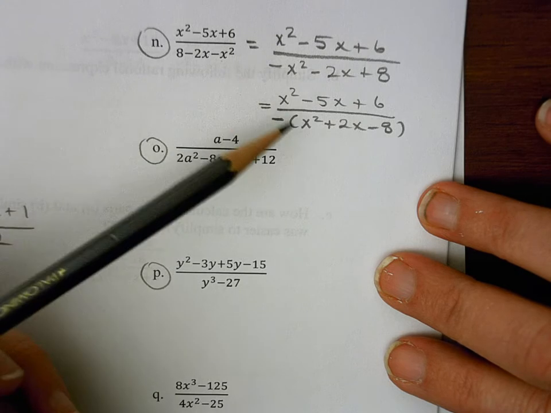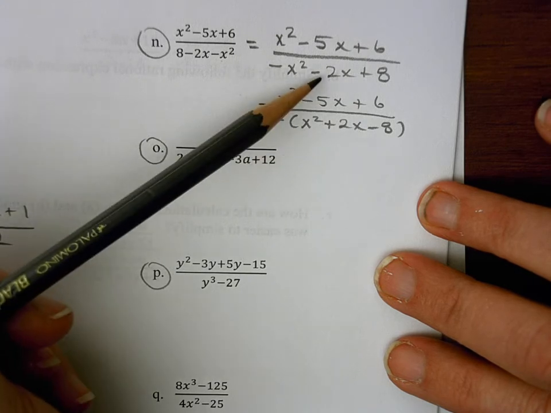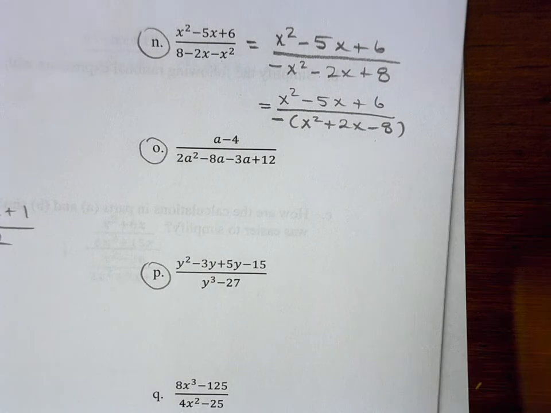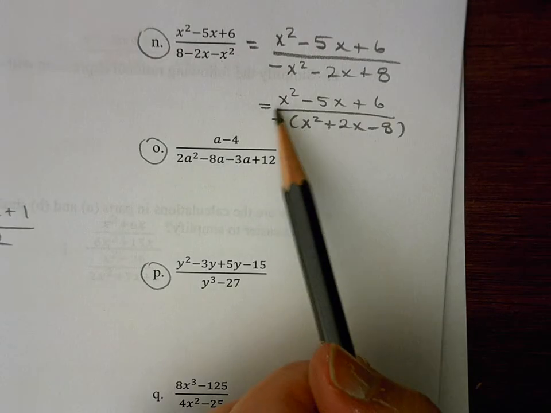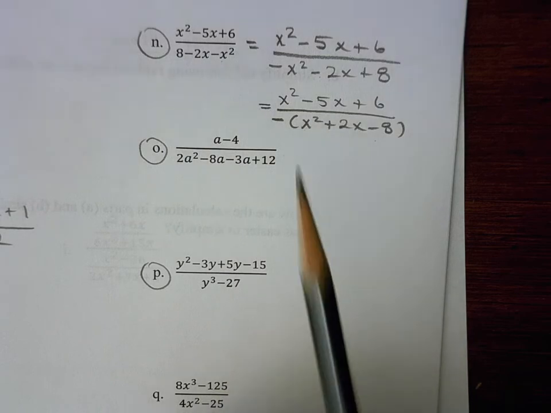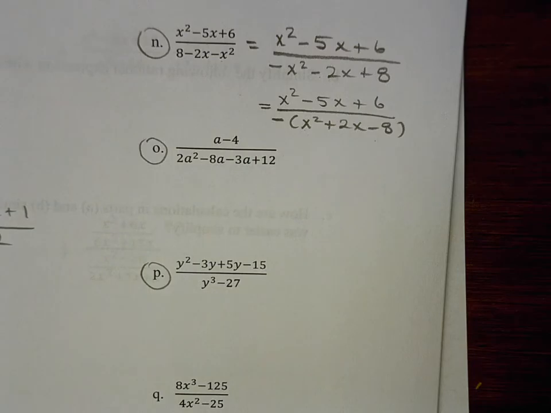So when I take a negative out, this will turn positive, the negative will turn positive, and the positive will turn negative. And so now it's in the right order where I have my squared term first, and my squared term is positive in the grouping. And so then I want to factor both of these.